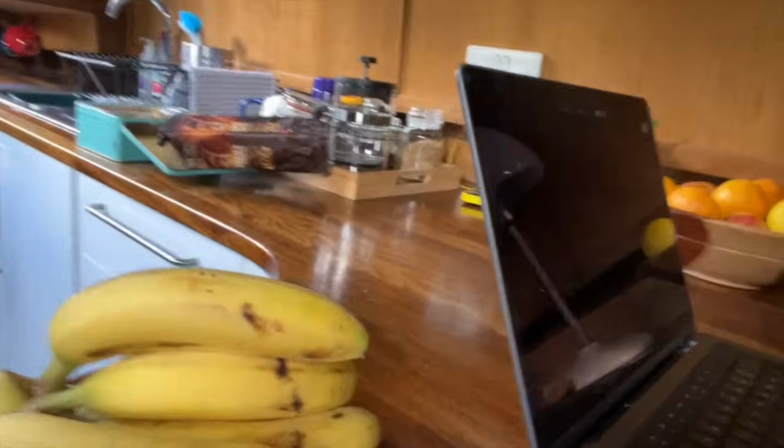Yeah, you can see I'm on a houseboat right now, which is pretty cool. I've got a pretty janky setup right now. I'm using bananas as a tripod, or I was. But yeah, that's about it for this one.